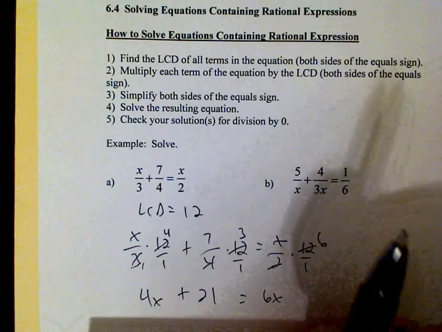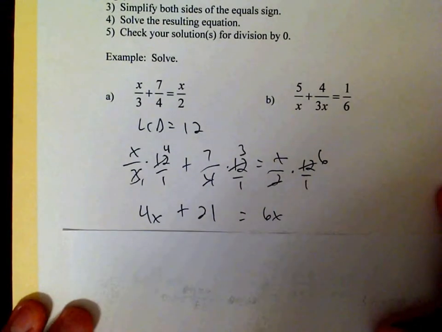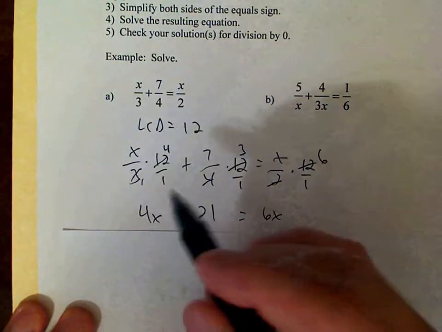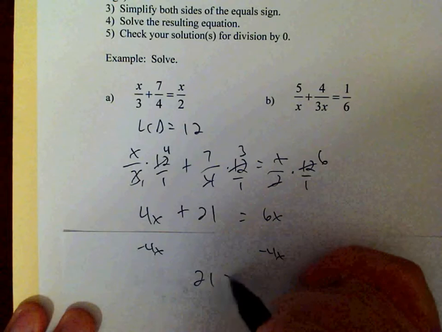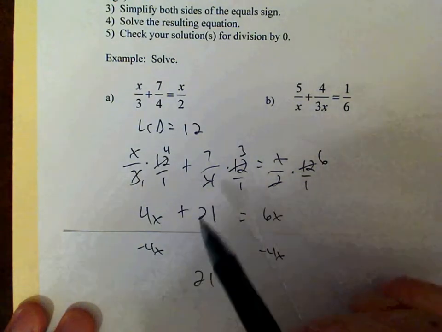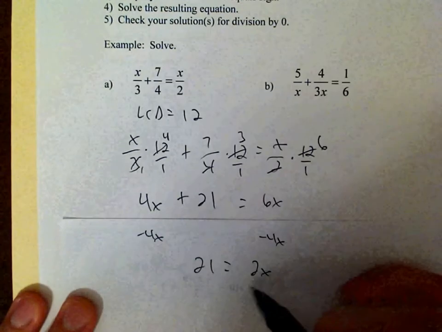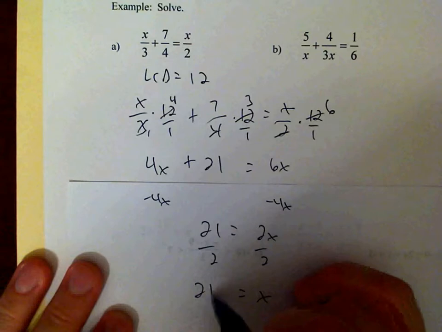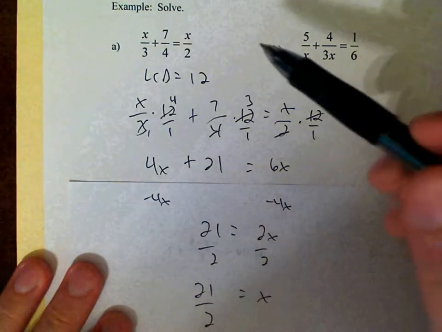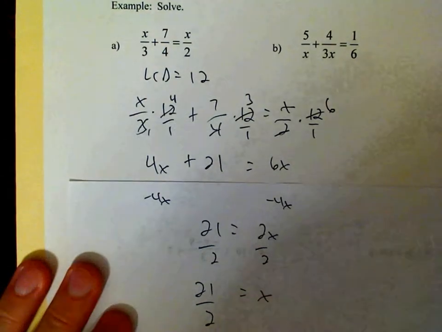And so let's continue on. We want the x's on one side, constants on the other, so I'm going to take the 4x away. 6x minus 4x is 2x. I'm going to divide both sides by that 2. And we're going to get 21 halves. I know that's the answer because there's no way I'm going to get division by 0, because there's no x's in the denominator. And I'm done. That's the process.